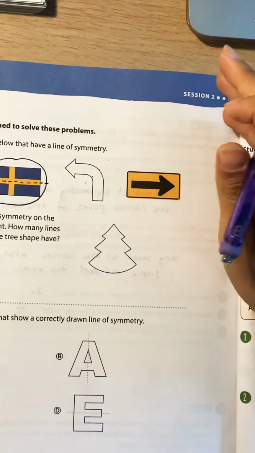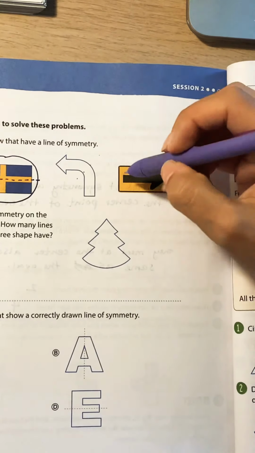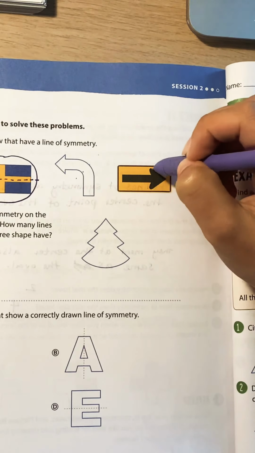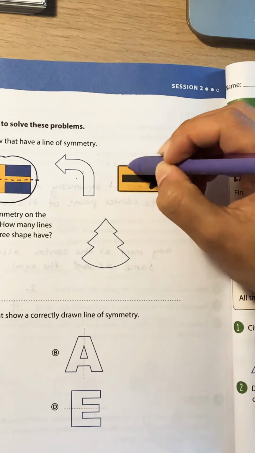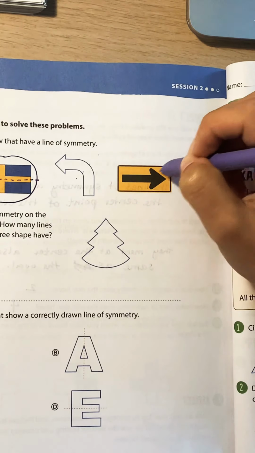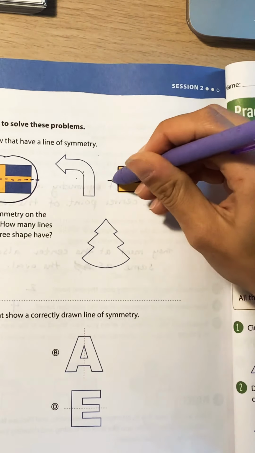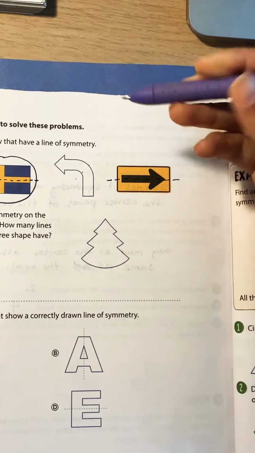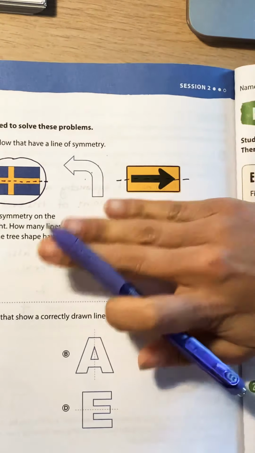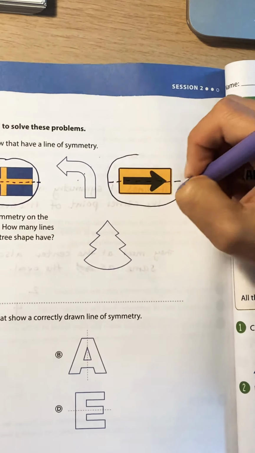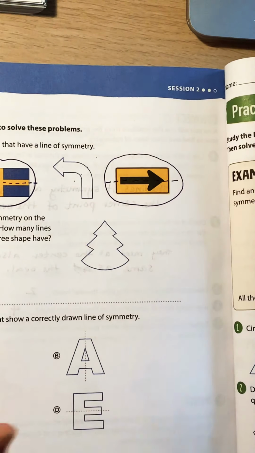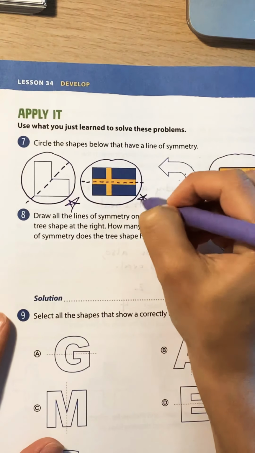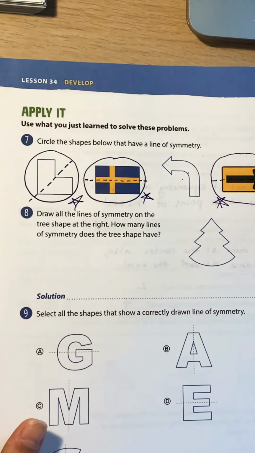And this rectangle sign with the arrow, can't do one vertically because that arrow is not on this side. Can't do it diagonally, but I can do it horizontally through the middle of the sign, because if I flip the top over the bottom, they will match. Okay, so there should have been 3. If you circled all 3, give yourself 3 stars.